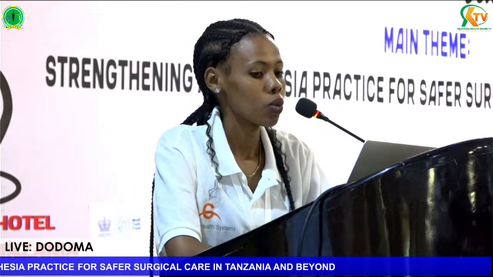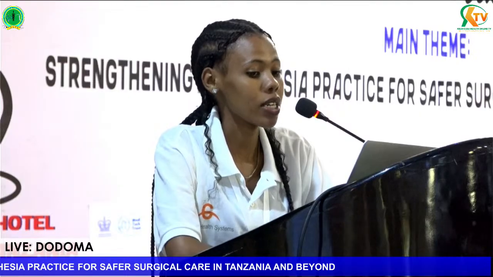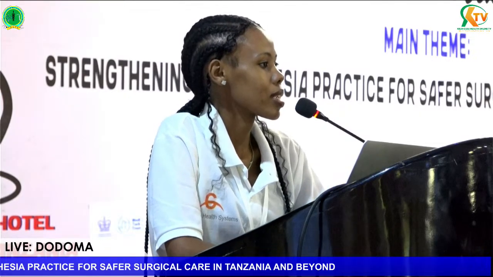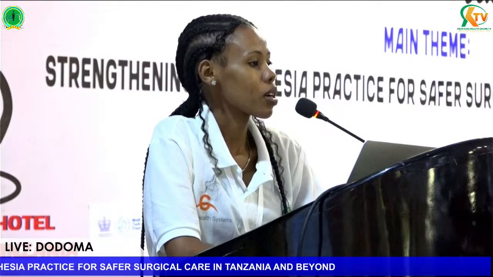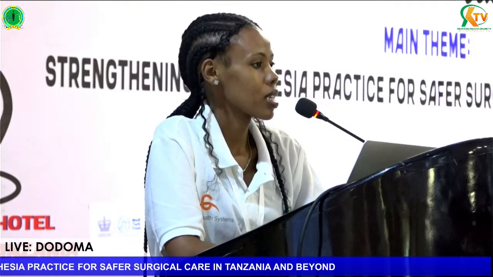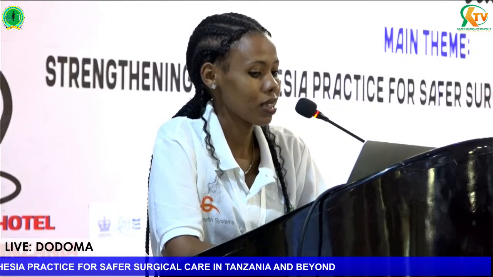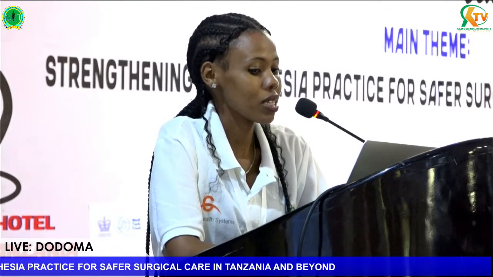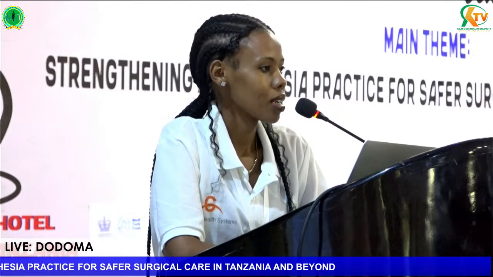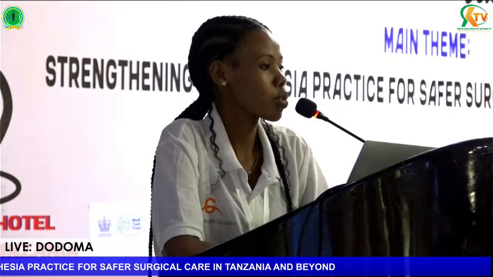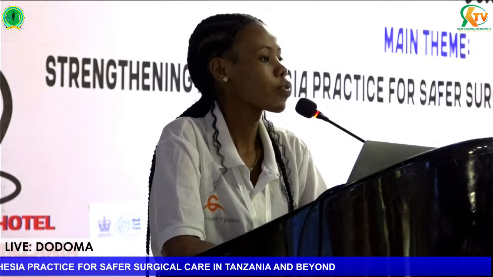We have fragmented theaters, ICUs, and recovery rooms. There are rooms in the hospital that are just labeled ICU or recovery room, but there are not enough practitioners to run them. We have delayed clinical decision making, and also patient safety risks due to missing data. This is where we need AI. Digital transformation is a necessity for anesthesia.